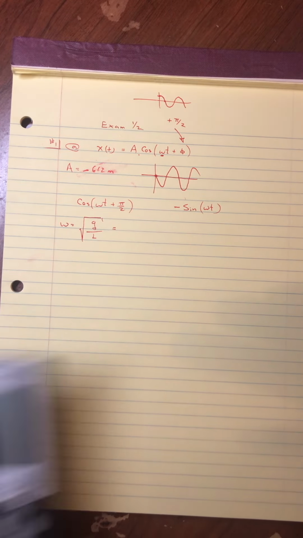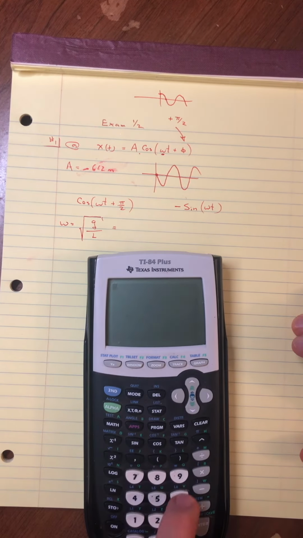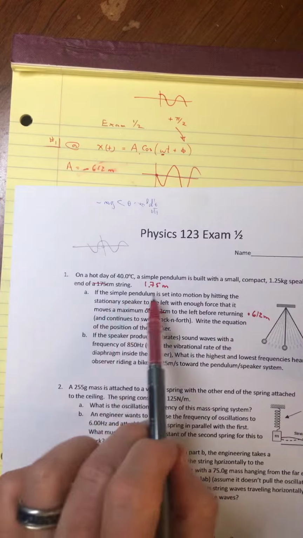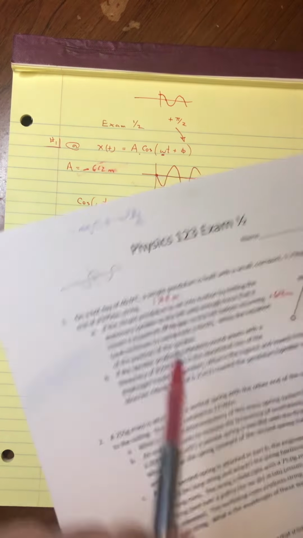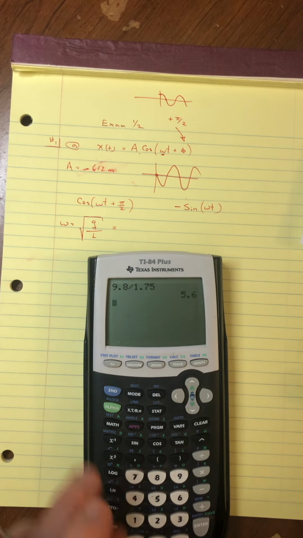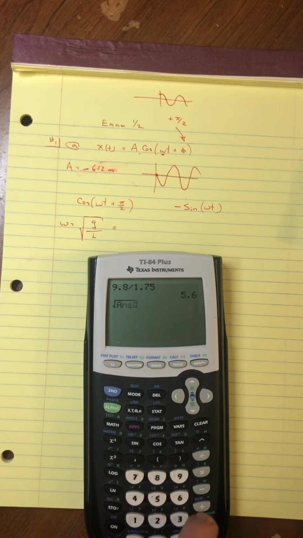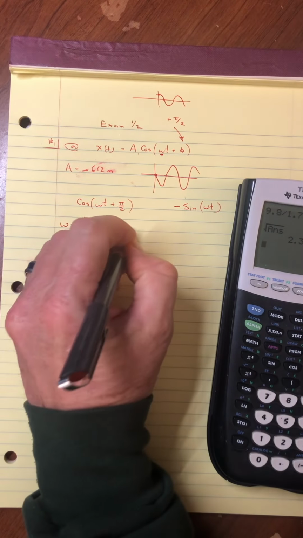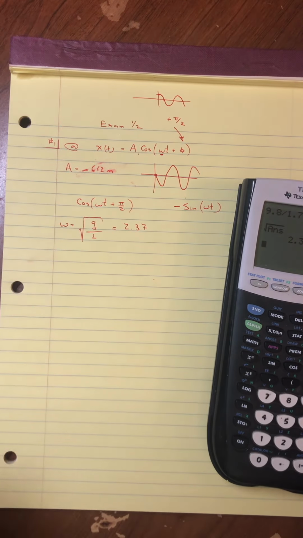All right, and then to get a number here, g, as you know, is 9.8, and the length, this is where we want to watch our units, because this is in meters, so we've got to have our length in meters. So this is 1.75, and then the square root, and it looks like 2.37.